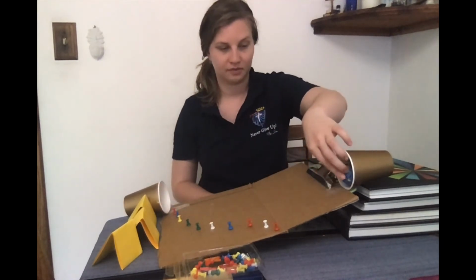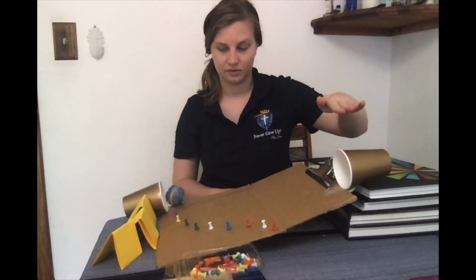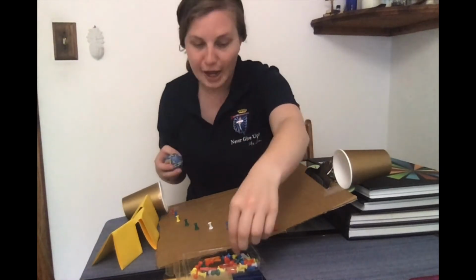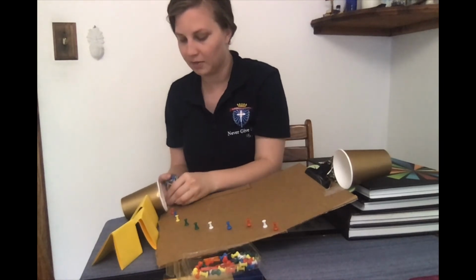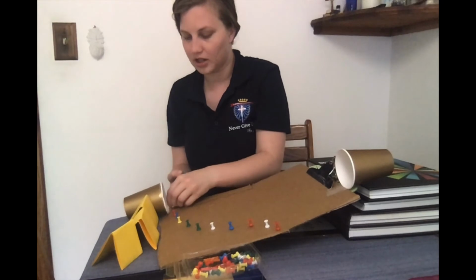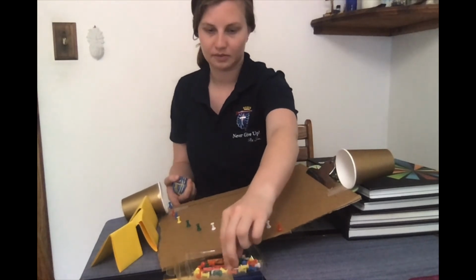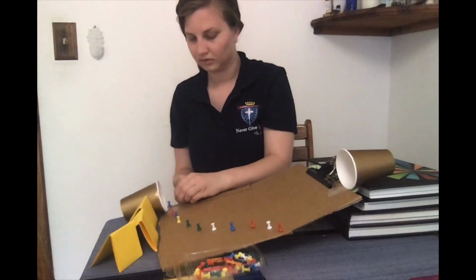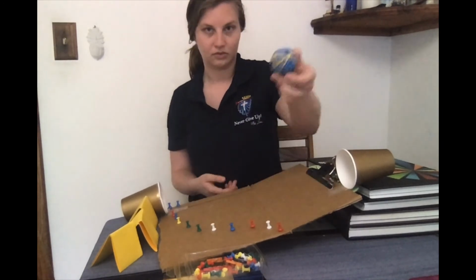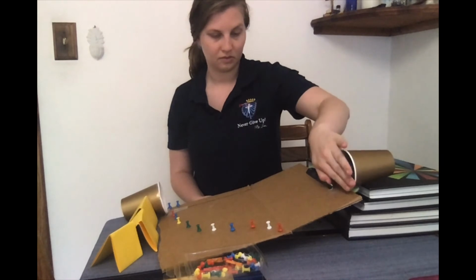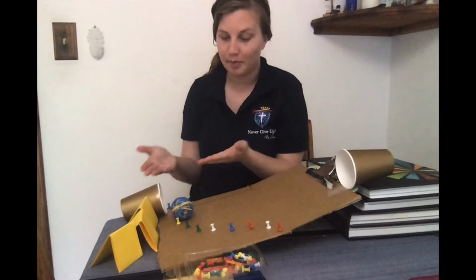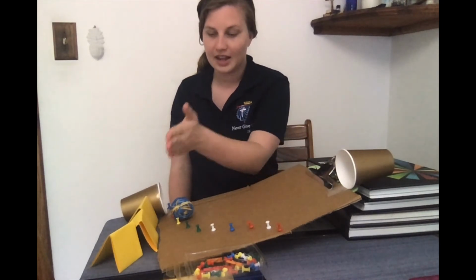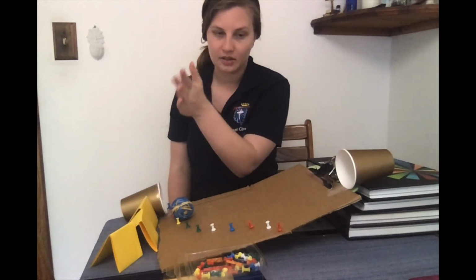Let's try again. That time it fell off in the opposite direction. So now I need poles on this side. I want to make sure it goes in to my cup. Let's try again. Well, it didn't go into my cup, but it got stuck enough that it did not hurt anyone living in our homes.